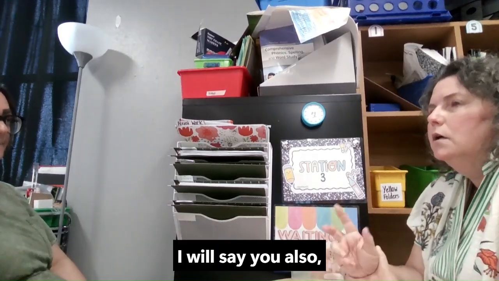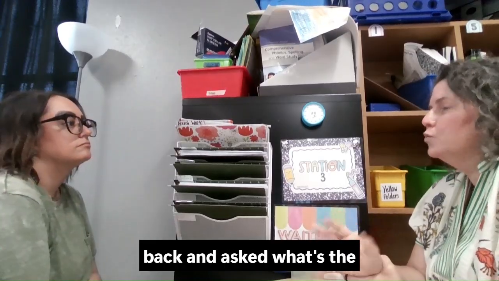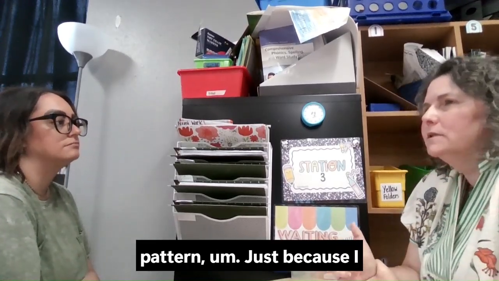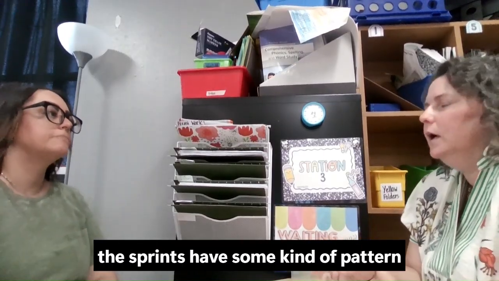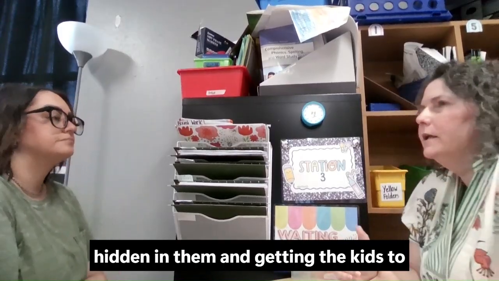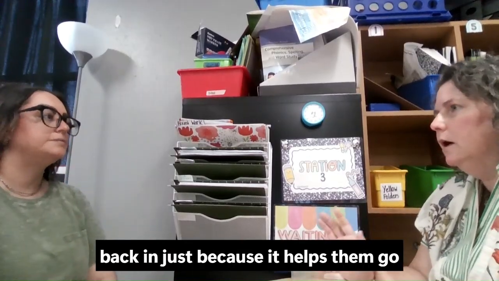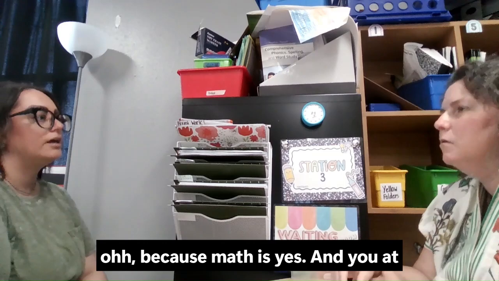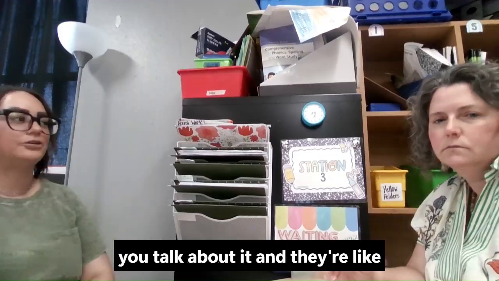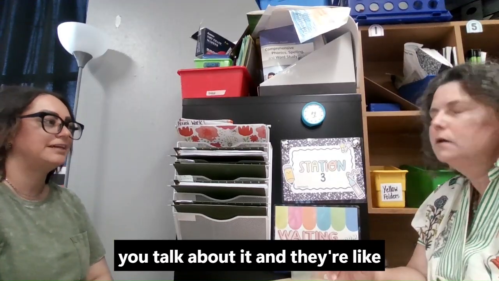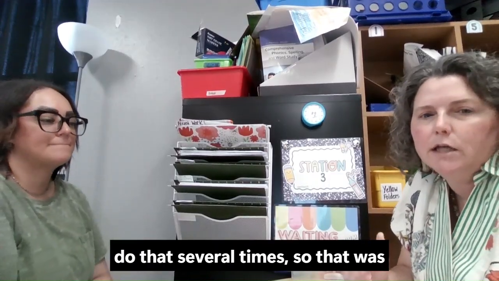And I will say, I know that you went back and asked, what's the pattern? Just because I know the curriculum, I know most of the sprints have some kind of pattern hidden in them, and getting the kids to eyeball that. I liked how you tied that back in, because it helps them go, oh, yes. At first they may not realize it until you talk about it, and then they're like, oh, yes. And you did do that several times, so that was great.